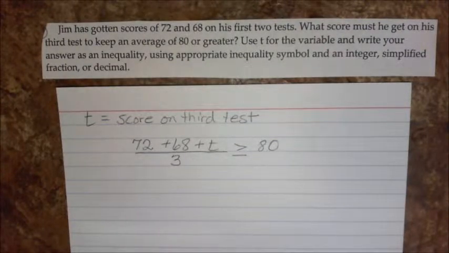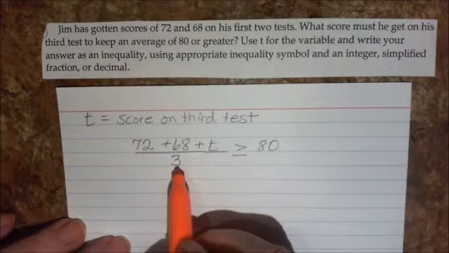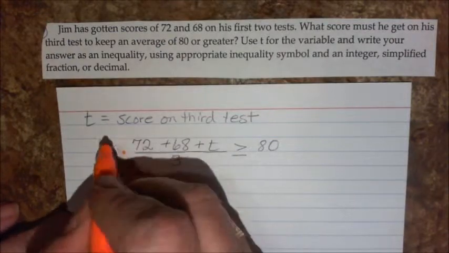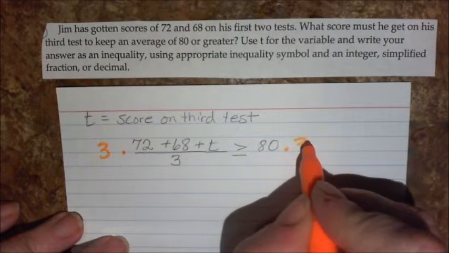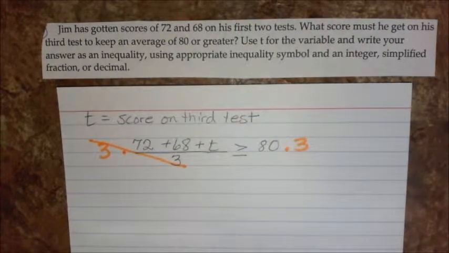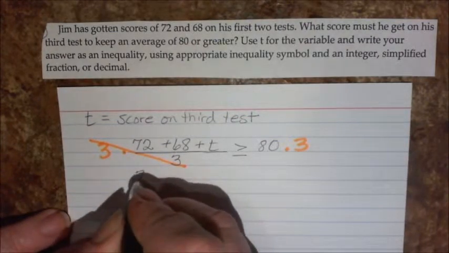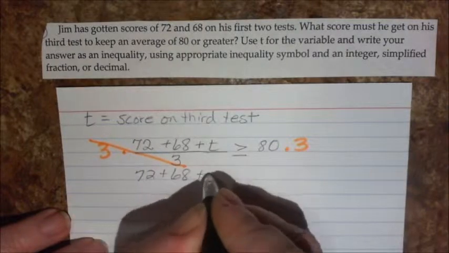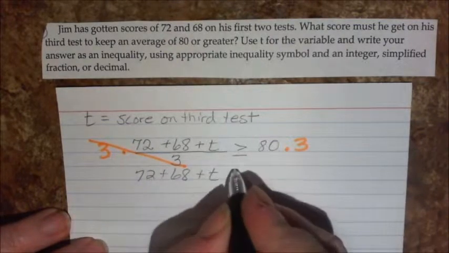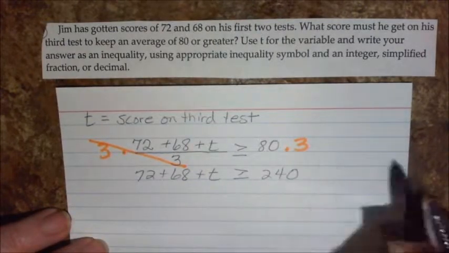Alright, so now we have an inequality that has a fraction in it, which is like an equation with a fraction in it. How do we get rid of this fraction? This is one long numerator over one denominator, 3, so we can multiply both sides by 3. Because that will cancel, the 3 in the numerator and denominator will cancel and just leave us 72 plus 68 plus t, no more fraction, is greater than or equal to 80 times 3, which is 240.